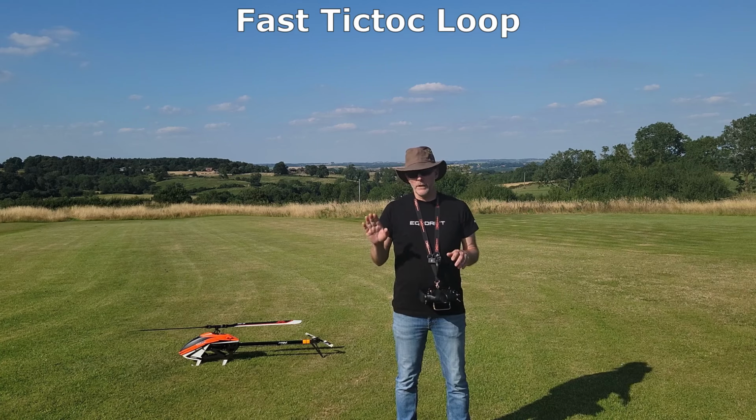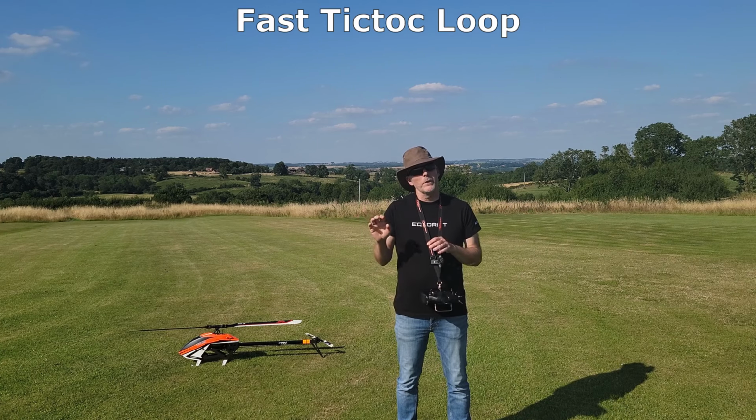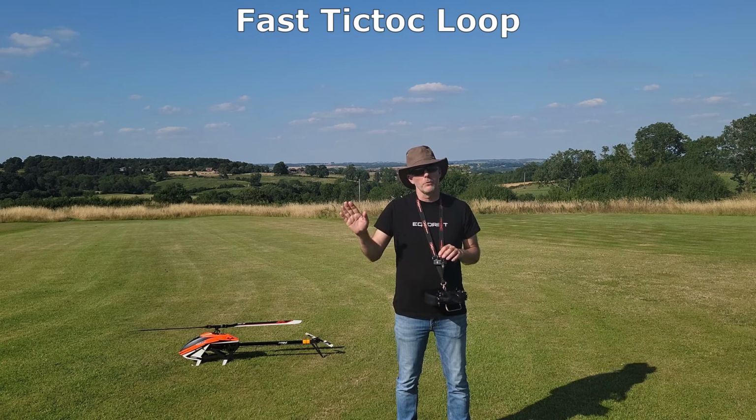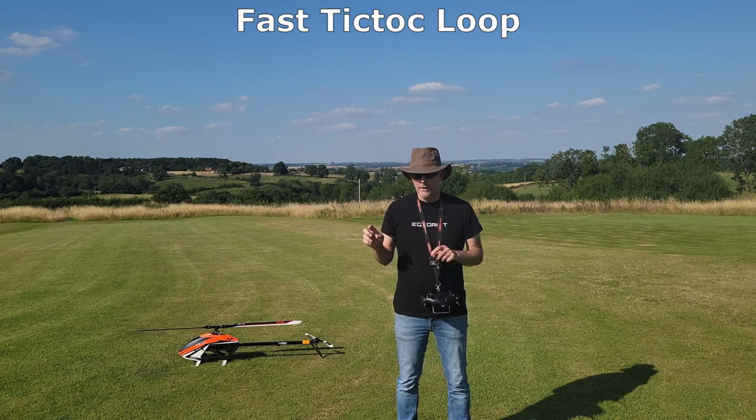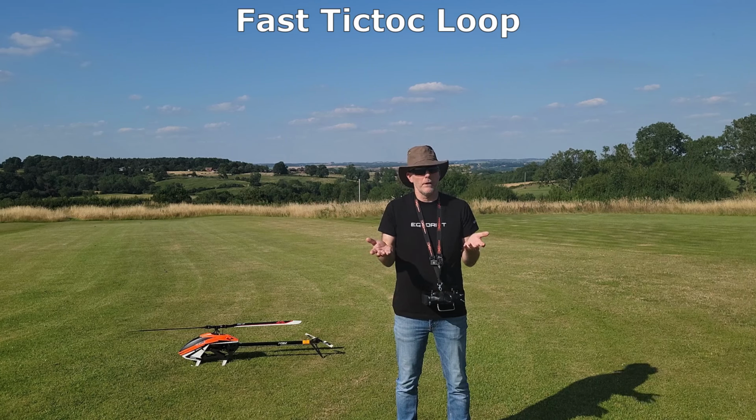So for the next variation, we're going to do a really, really fast one. This one, we're not going to do the 12 pointers. We're just going to do a really, really fast Tic-toc all the way around, and we're not going to bother counting them. So this might be the maneuver that you're actually wanting to do.